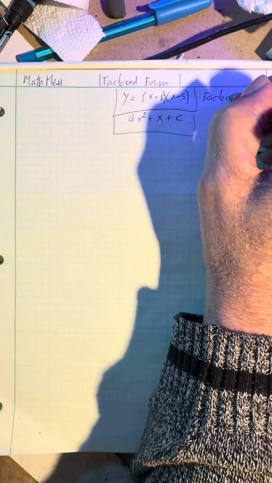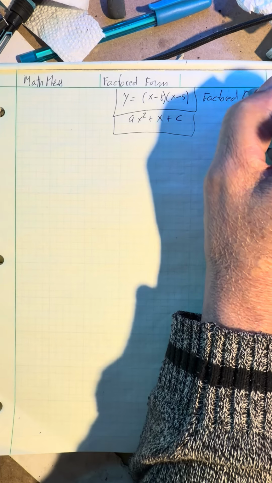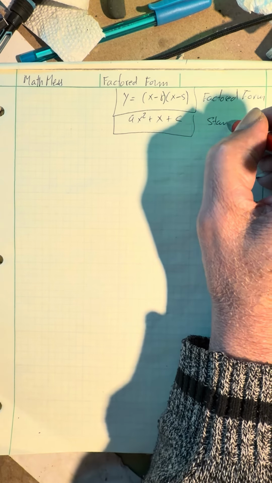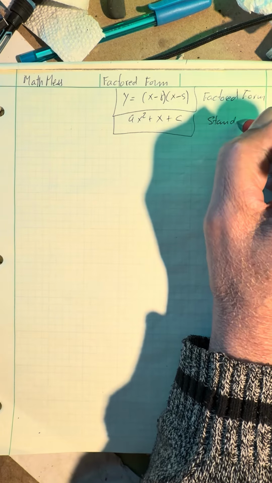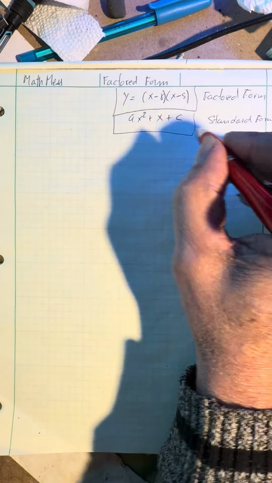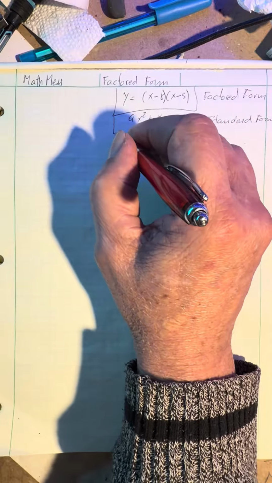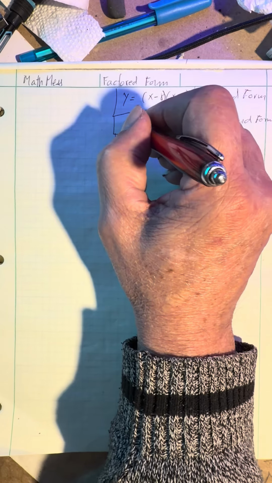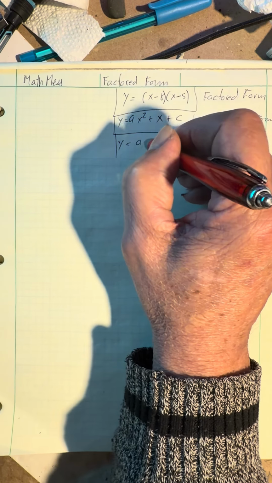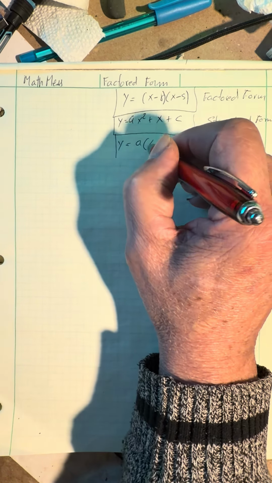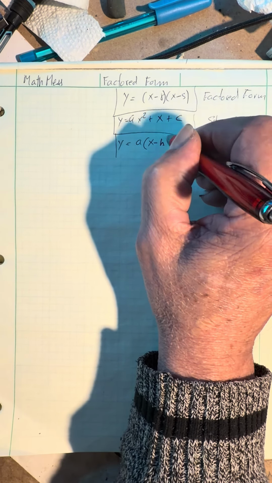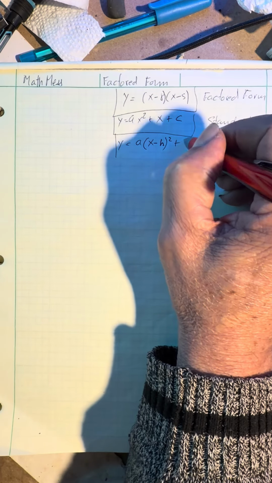Factored form. Standard form, and the vertex form. And this we will write right here: y equal to a, and then we have x minus h squared plus k.